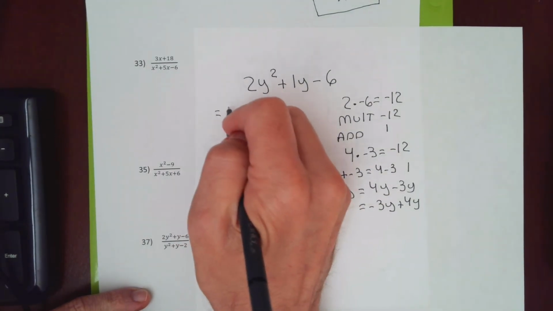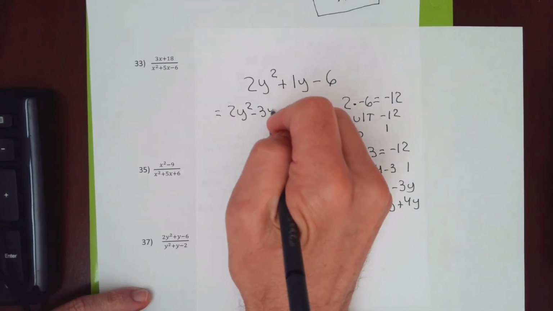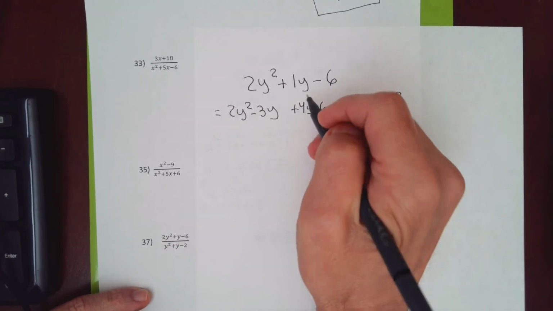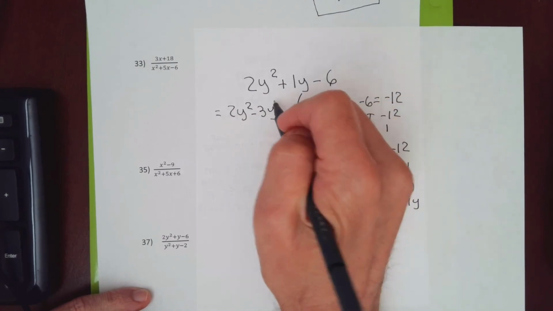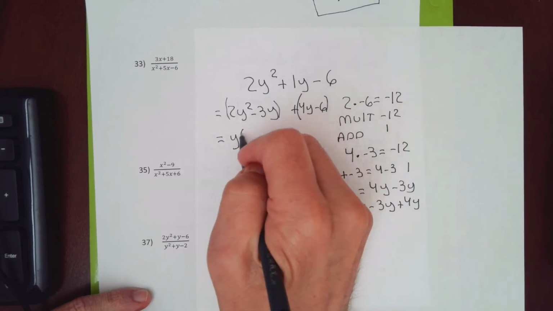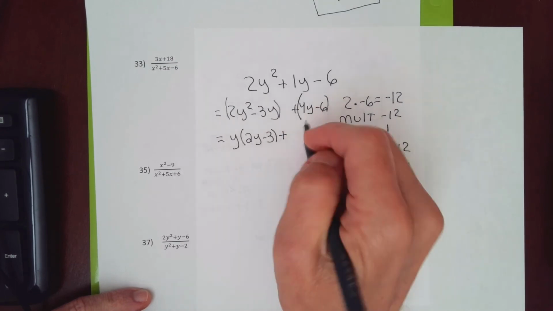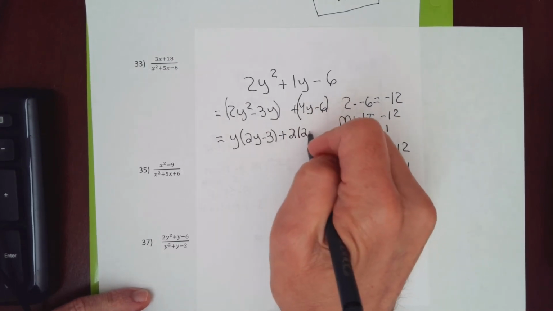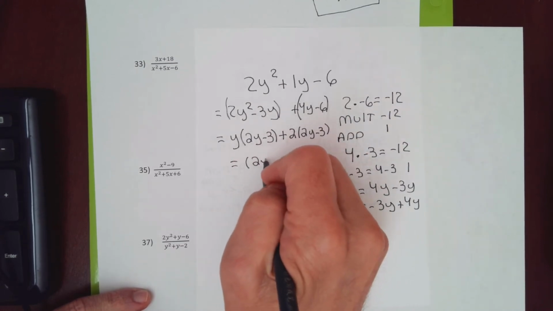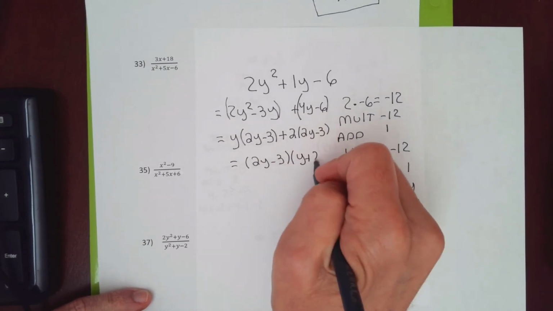So I'm going to factor this by grouping. I'm going to make it 2y squared minus 3y plus 4y minus 6. Introduce my two parentheses. First parentheses is a common factor of a y, and I'll be left with a 2y minus 3. After the plus sign, I'm going to factor out a 2 and be left with a 2y minus 3. So that numerator is going to have two factors. One of the factors is going to be 2y minus 3. The other is going to be a y plus 2.